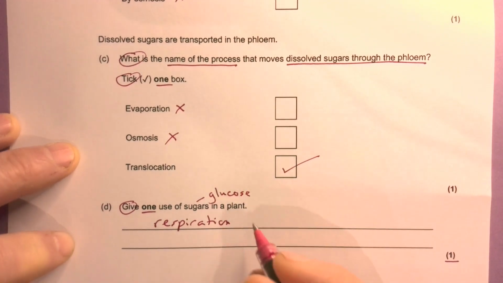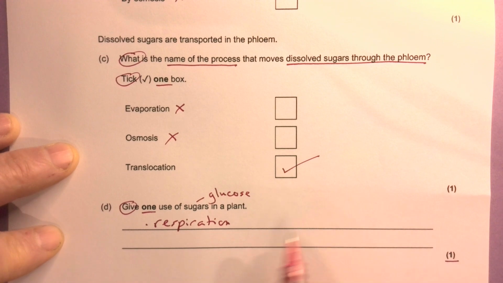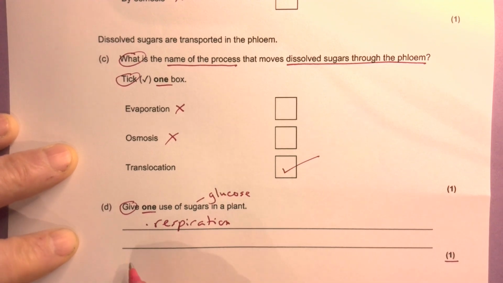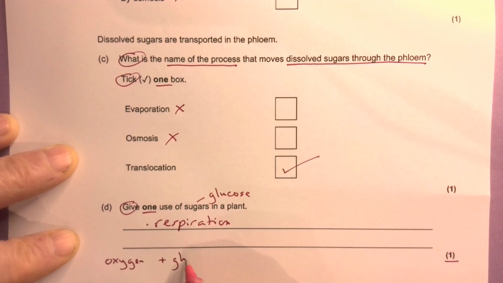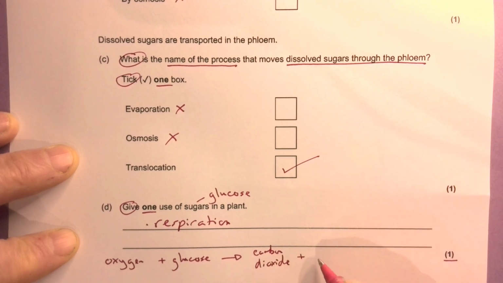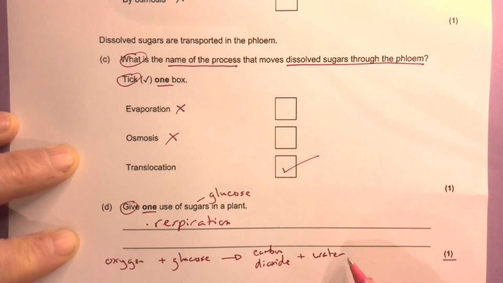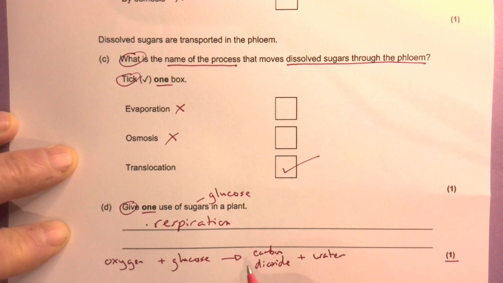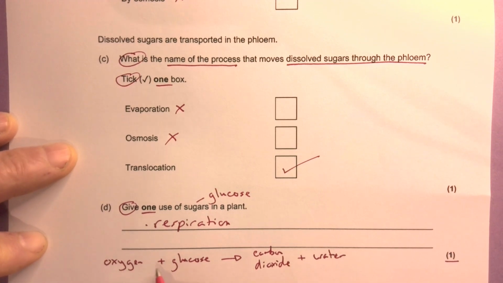Remember the equation for respiration would be oxygen plus glucose turns into carbon dioxide plus water. It's an exothermic reaction, so it releases heat. And it's the way that all living things extract their energy from glucose in particular.